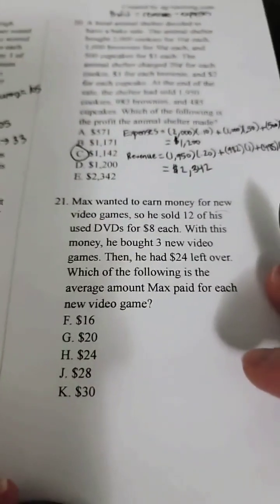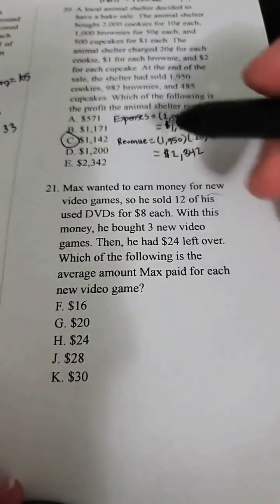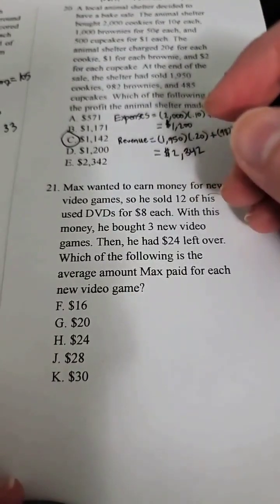Okay, so then let's go to number 21. And it says, Max, what does AG stand for? It's the initials of my name.